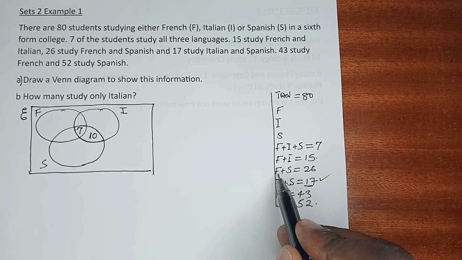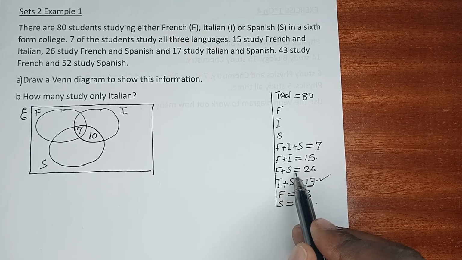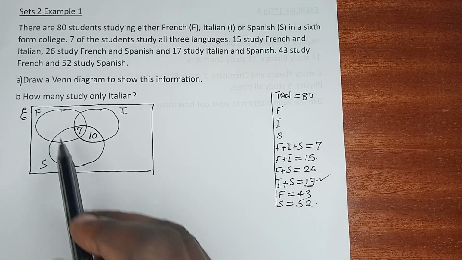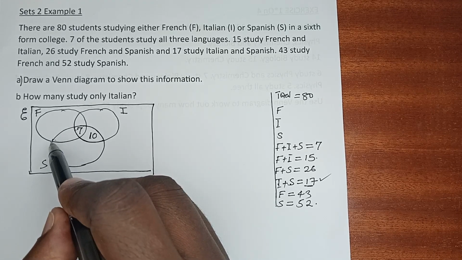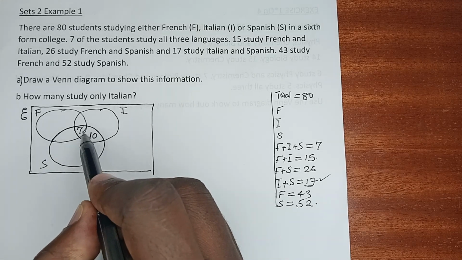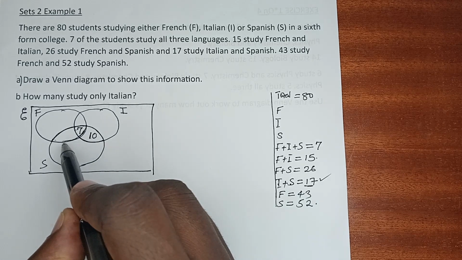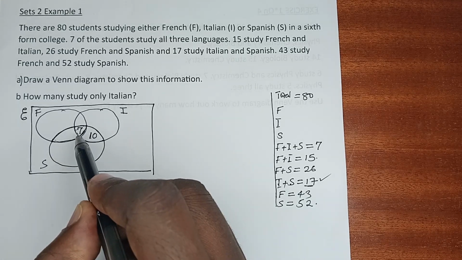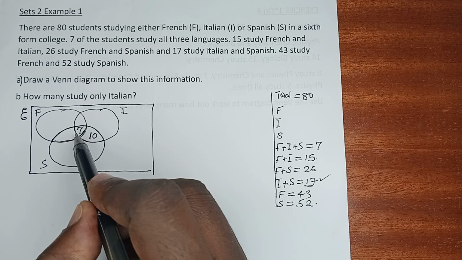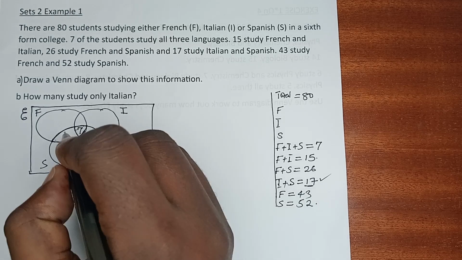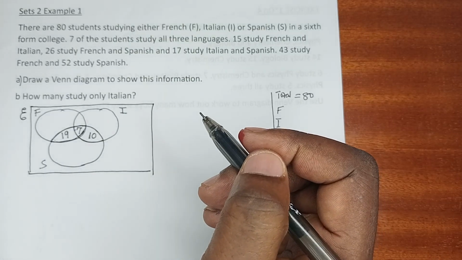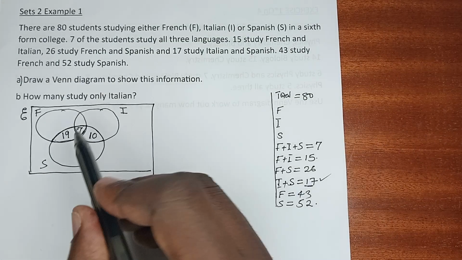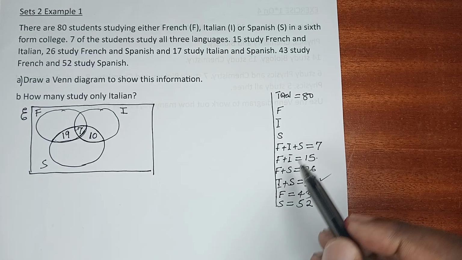Then we have French and Spanish, 26. This is the intersection we are looking at. Within it, we have 7. So 26 minus 7, we must be having 19 there. And we have to go out now with French and Italian.